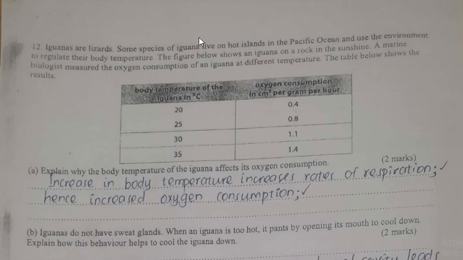The part B, question 12, iguanas and lizards. Some species of iguana live on hot islands in the Pacific Ocean and use the environment to regulate their body temperature. The figure below shows an iguana on a rock in the sunshine. A marine biologist measured the oxygen consumption of an iguana at different temperatures. The table below shows the results.